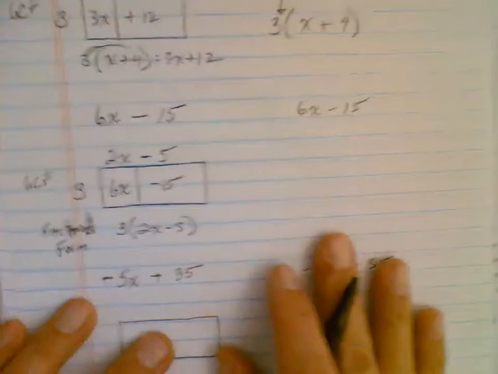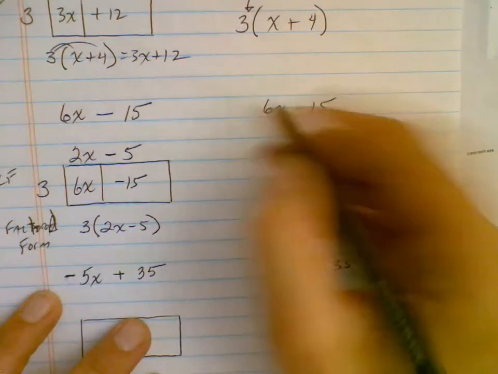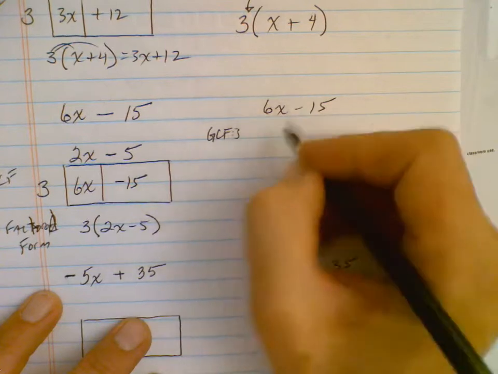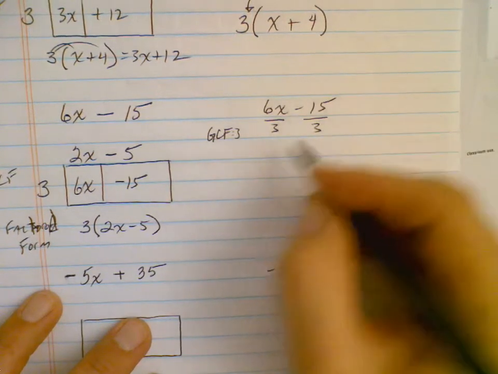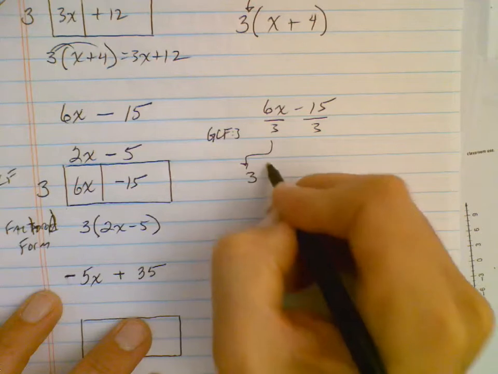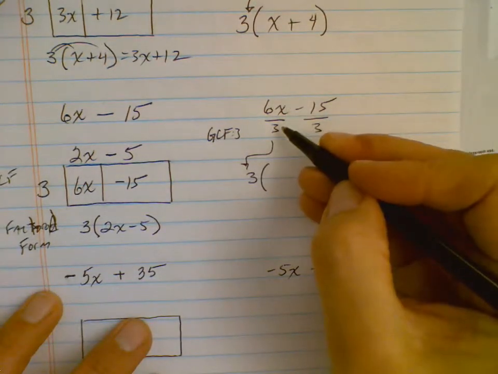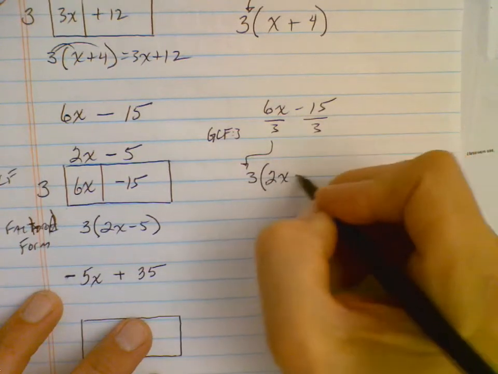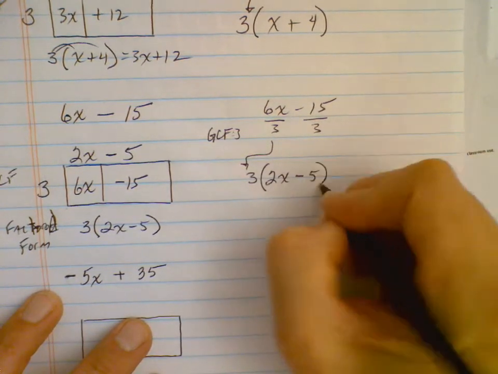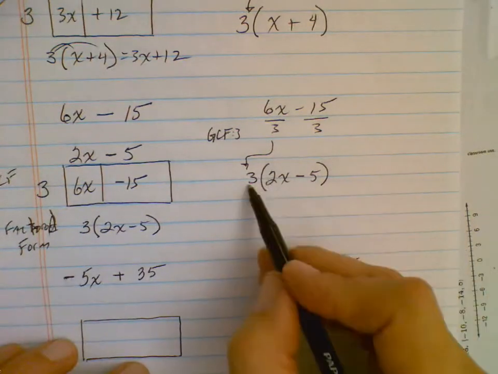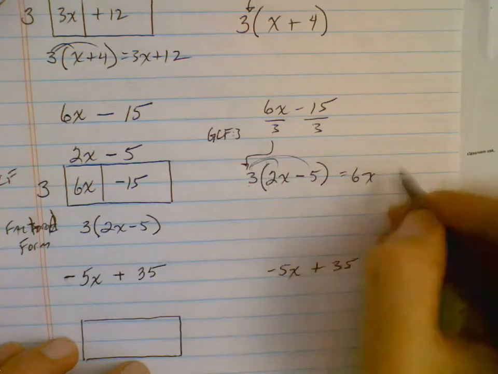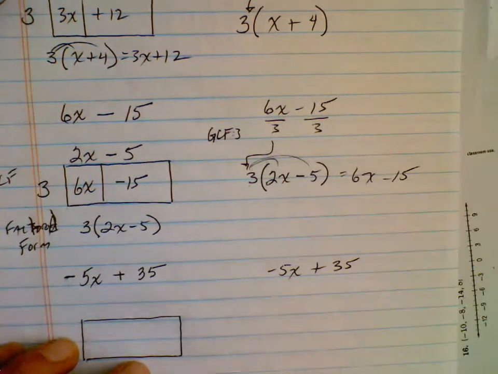Again, I could ask the question, though. What's the greatest common factor between 6x and 15? Well, my greatest common factor is going to be 3. So I can divide each of these by 3. The 3 is going to come outside the parenthesis. 6x divided by 3, well, 6 divided by 3 is 2, and then the x comes along, minus 15 divided by 3 is 5. And again, if I distribute it, 3 times 2x will equal 6x, minus 3 times 5 is 15. So it works. One more example.